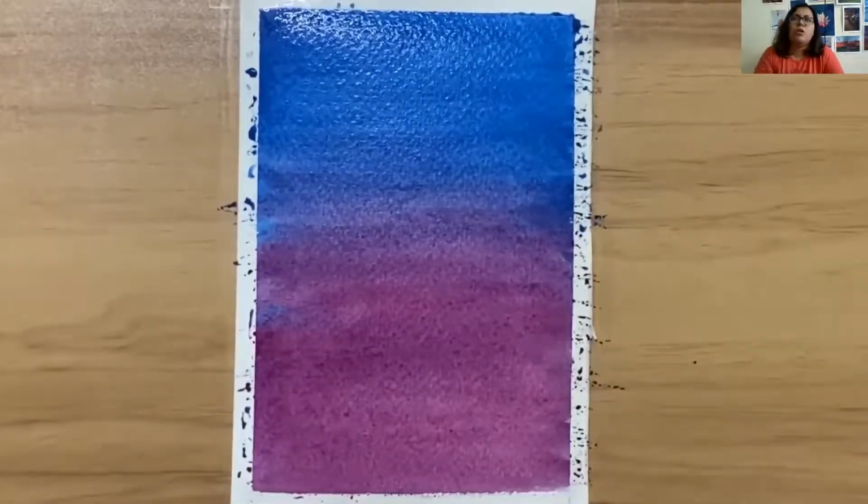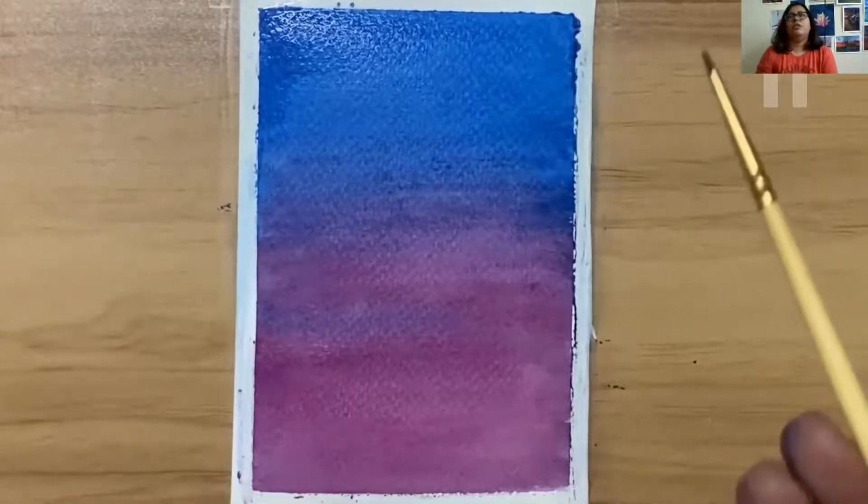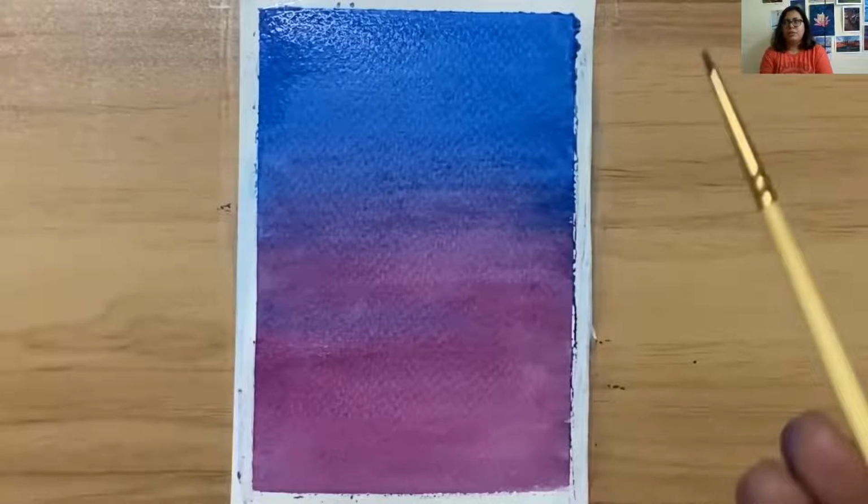Okay, so now we have completed the coloring portion of the sky. Next, we will be drawing some houses. For this, you can draw using your pencil. I will be drawing directly using the brush. If you are very sure of yourself, you can draw using a thin brush also, but I would recommend you to draw using a pencil first.